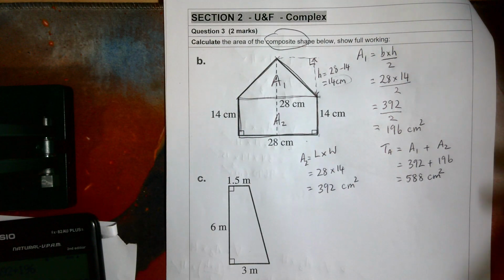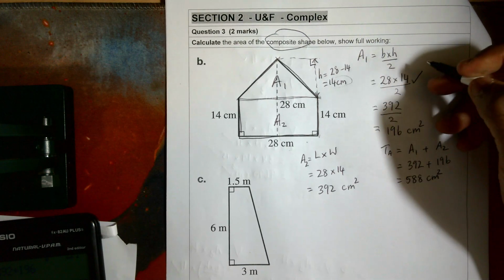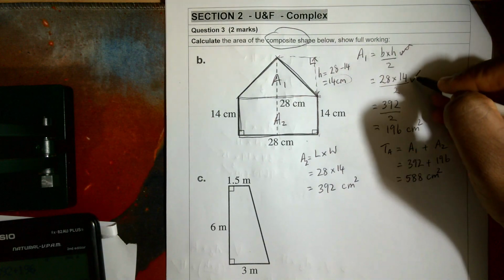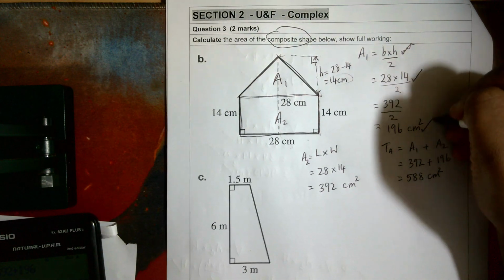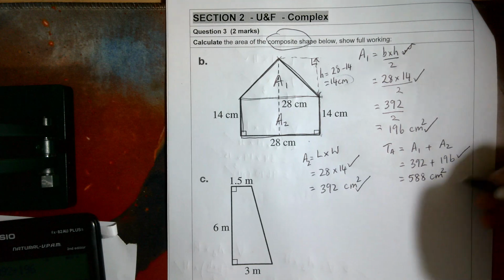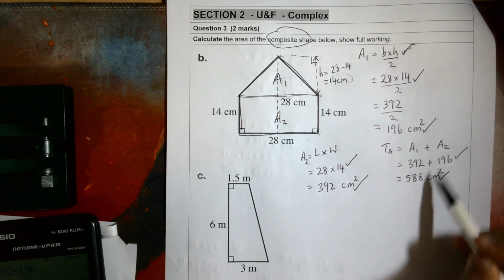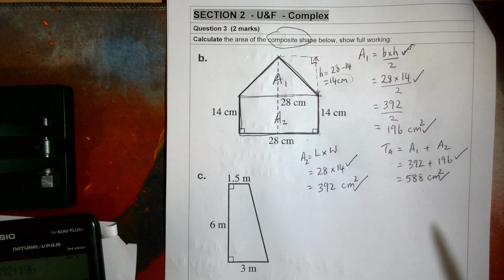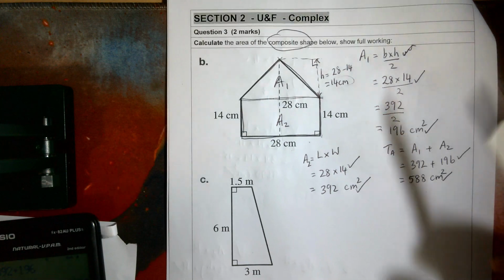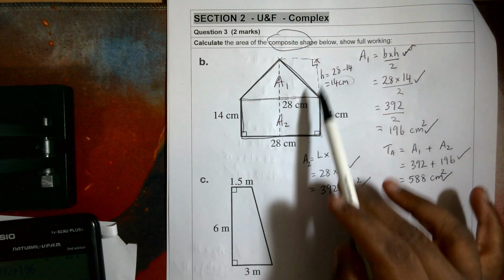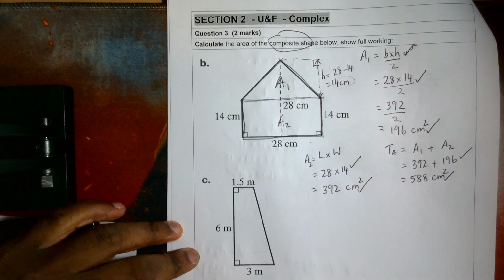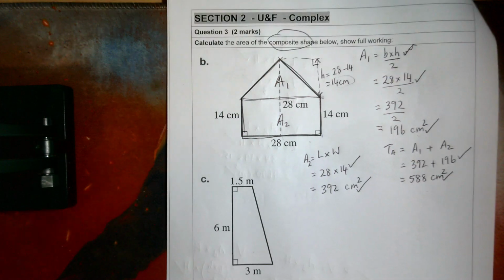So for this question, you get formula, substitute into the formula, answer, substitute into the formula, answer, substitute into this formula, and then answer. So about 1, 2, 3, 4, 5, 6 half marks, so 3 marks in total just for this question. This shape will probably get the same thing.